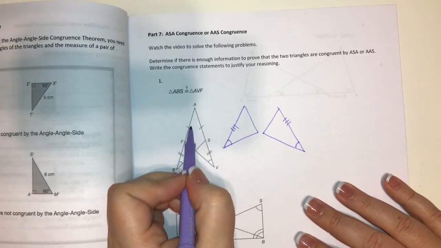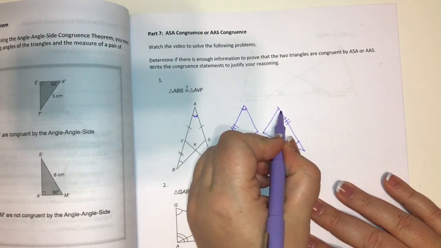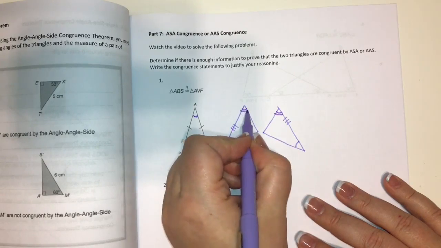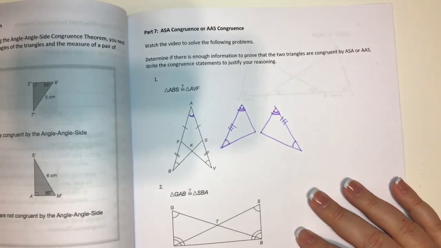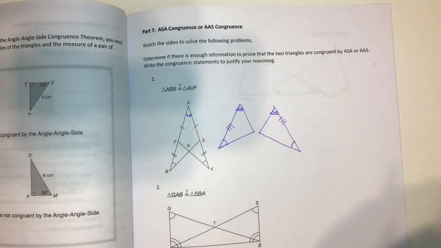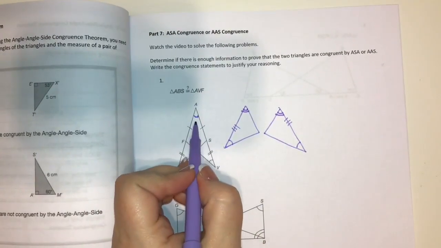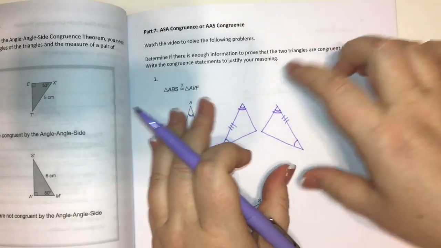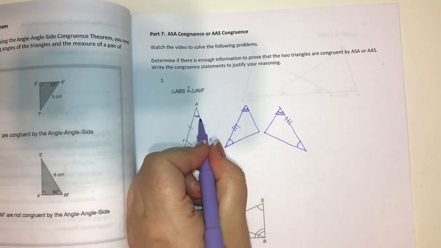And then if you look, these triangles actually share this angle right here, right? So that angle has to be congruent when we separate it because it's the same angle. That's that reflexive property that we learned about way back in Unit 1. The property seems kind of silly that we have to learn about it, but now it makes sense why we have to have it. It's the same angle, so of course it's congruent to itself. But when we draw the picture separately, we need to keep that in mind.